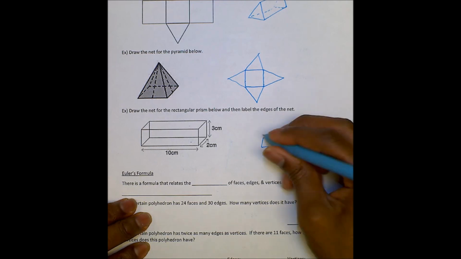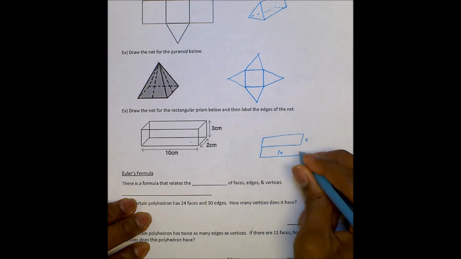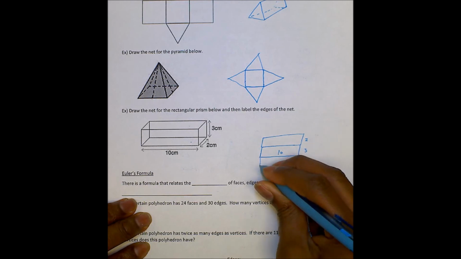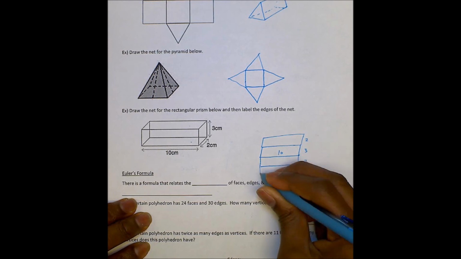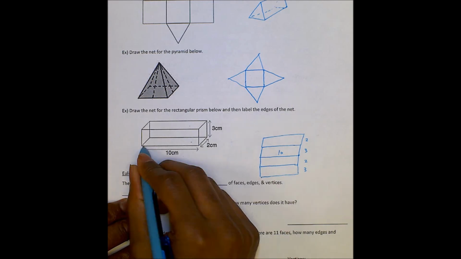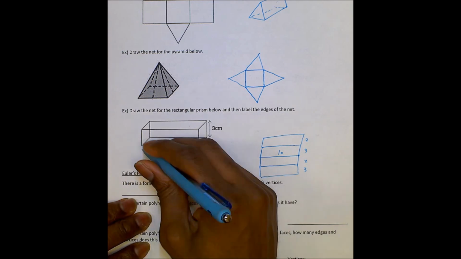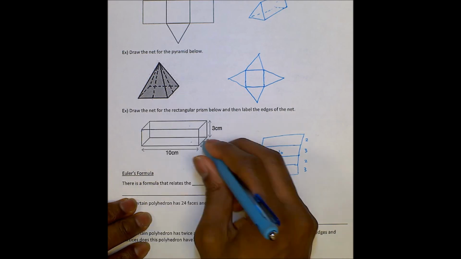Okay, and then our next rectangular piece will be this face. Maybe I should have drawn that, shouldn't have labeled that so fast, but this face will be 10 and 3. Next will be 10 and 2. The next will be 10 and 3. Okay, because this is 10 and 2. If we look at this face here, this next, this height's 3, so it's 10 across, 3 up. Okay, and so that's where we're getting those values from.